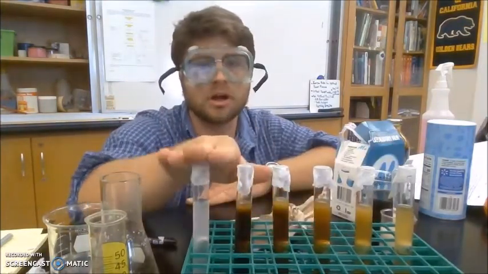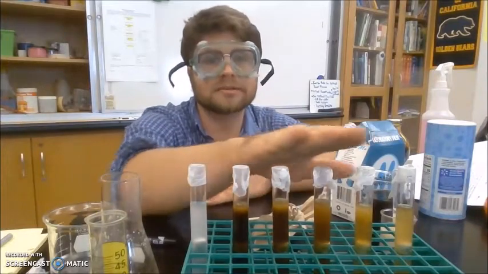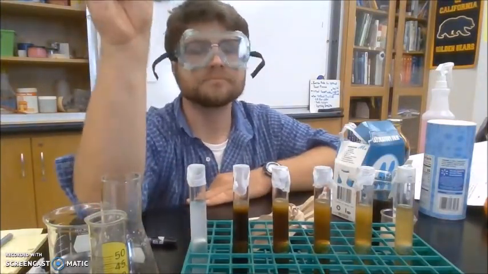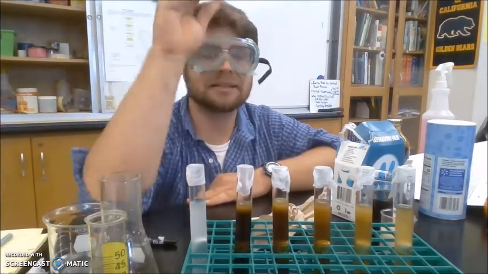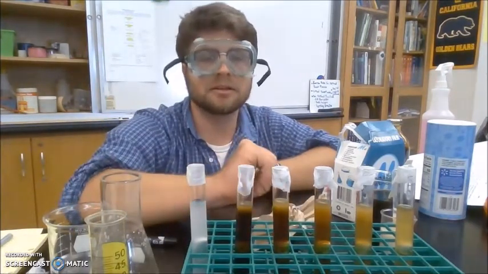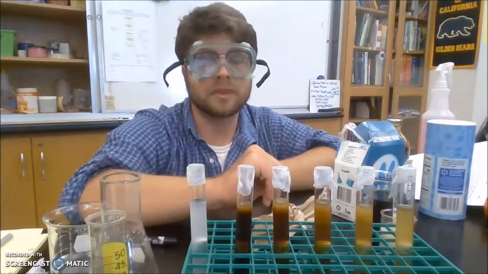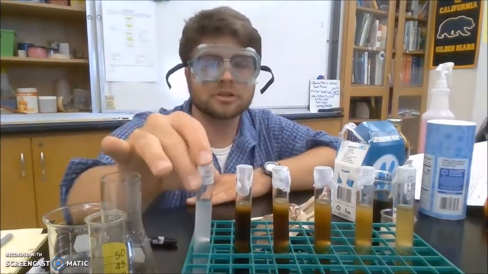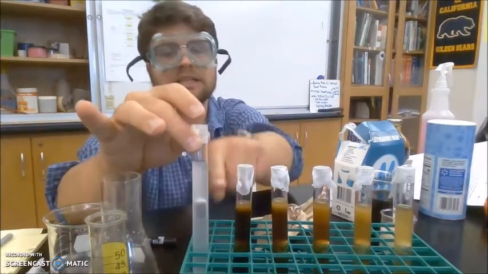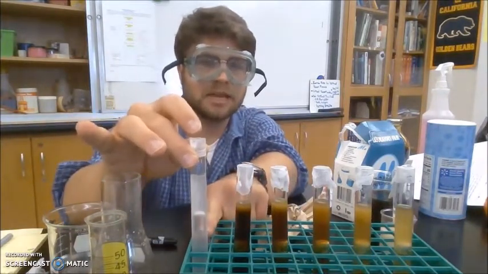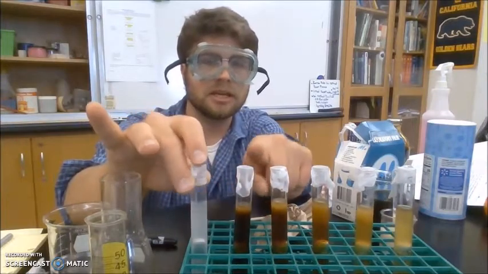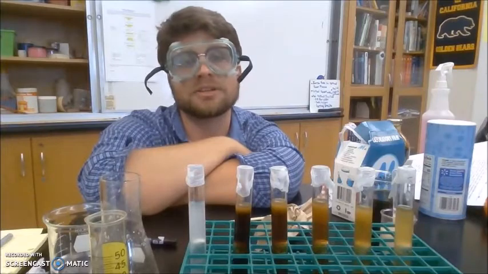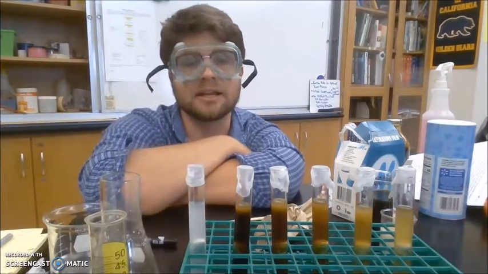Now that I have all 6 of my test tubes, the tops are sealed with parafilm. I'm going to let these sit for 24 hours. So at the end of 24 hours, we will come back and we will measure how much carbon dioxide gas is made in each test tube to see how much activity the yeast had in the molasses.